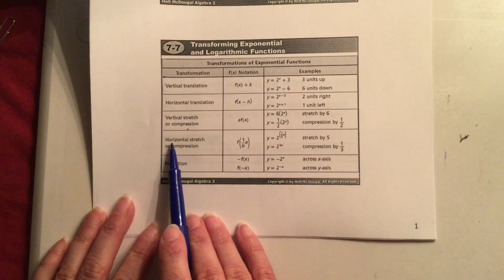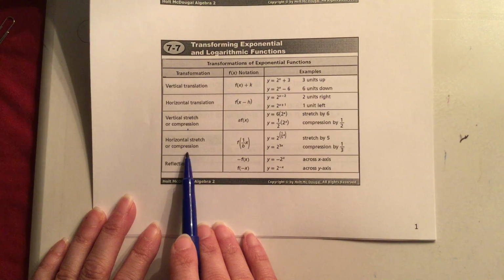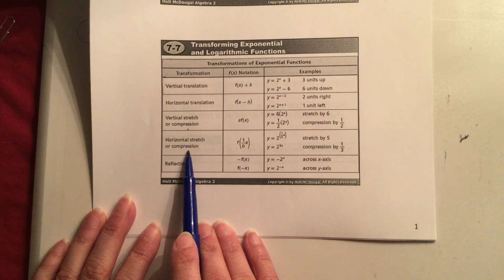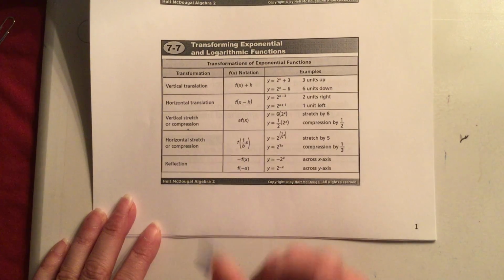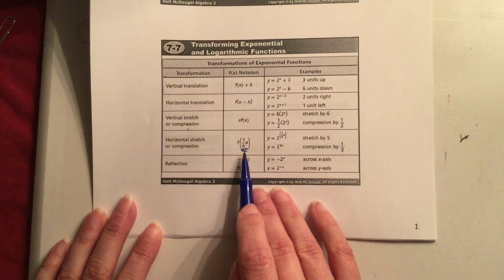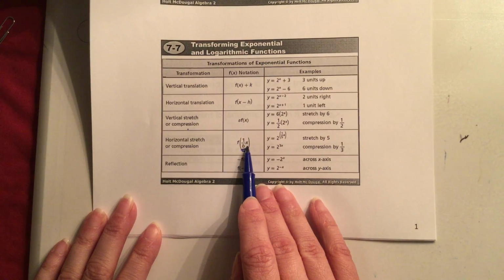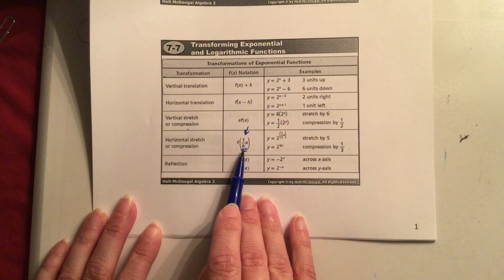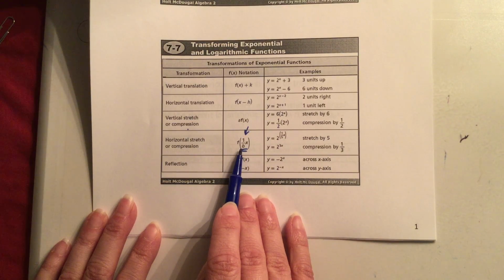Now you can do horizontal stretches and compressions as well. So picture you're grabbing the graph side to side. Stretching it makes it wider, compressing it makes it more narrow. The formula shows you, because it's in parentheses, that the change only goes to the x. And it's important to remember that if it's a horizontal stretch or compression, you have to do the reciprocal.